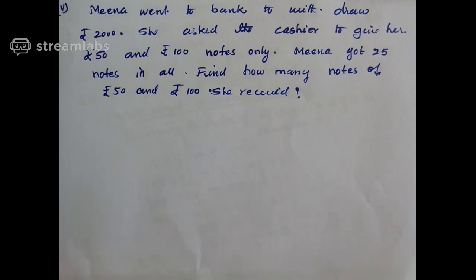See, Meena went to the bank to collect 2000 rupees, but she wants only notes of 50 and hundreds, no other. She doesn't want 10 rupees, 20 rupees, etc. She wants only 50 rupees notes and 100 rupees notes. Altogether, she got 25 notes. Then, how many notes of rupees 50 and rupees 100 she received?